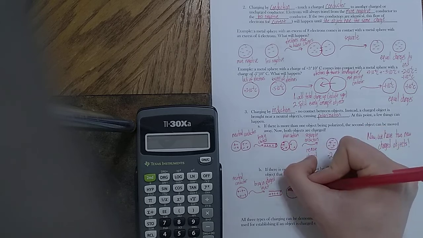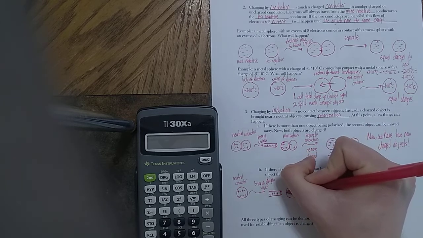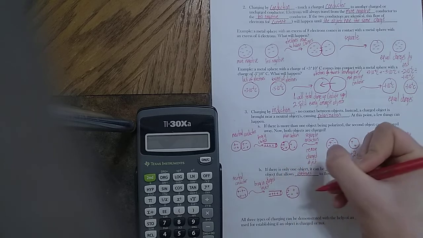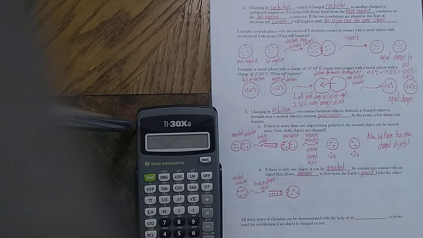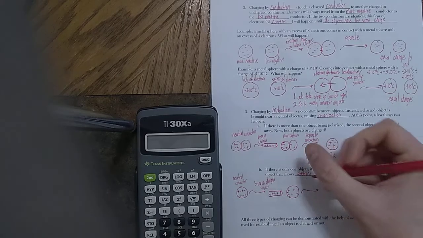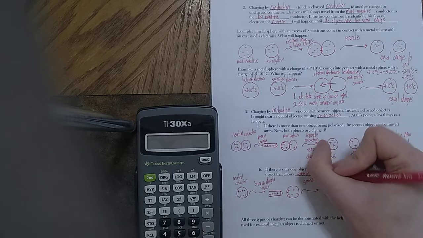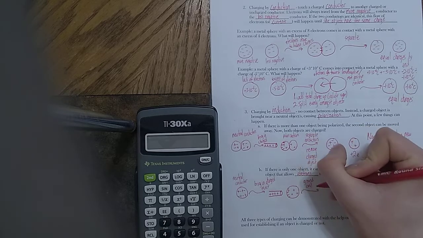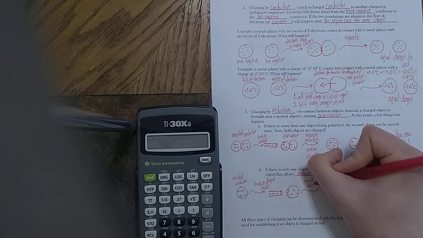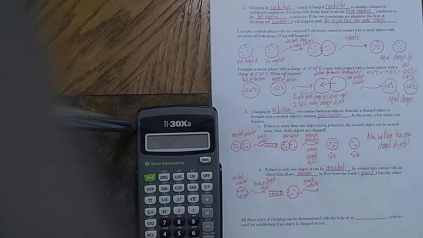Okay? The positives don't move, but the negatives are going to flock to that side. They want to be near the positives. Okay? Now, what you can do is something called grounding. You figure out a way to link the conductor to the ground. By the ground, I just mean the Earth in general.